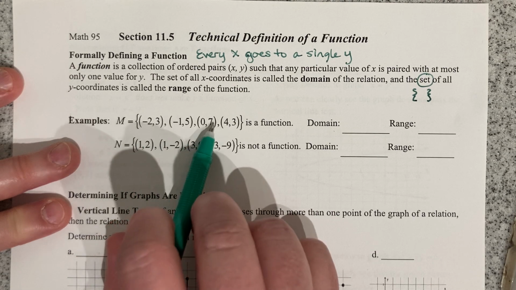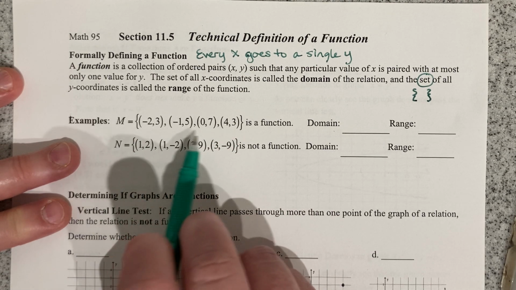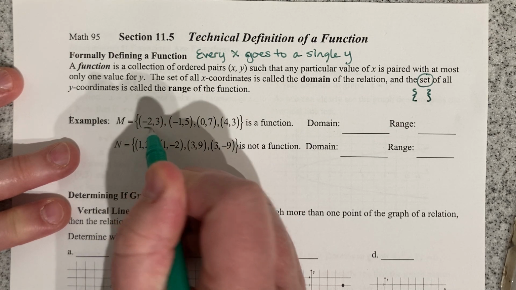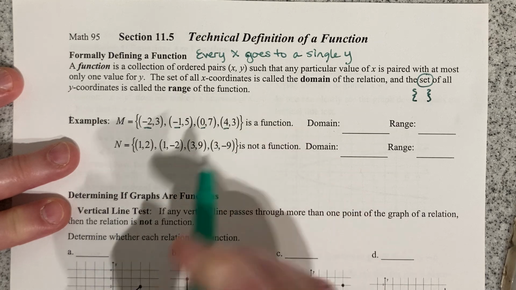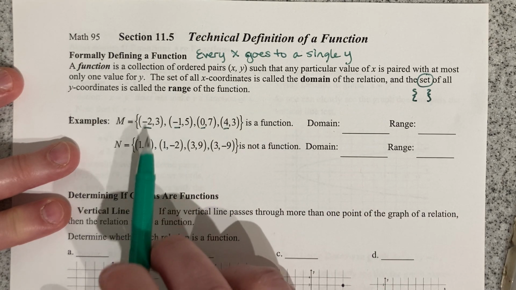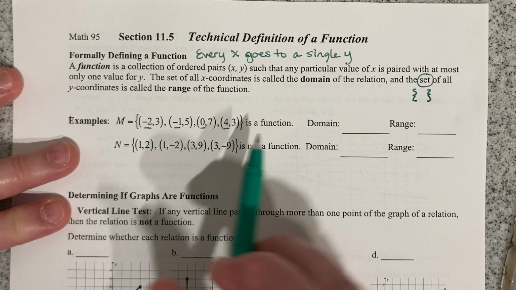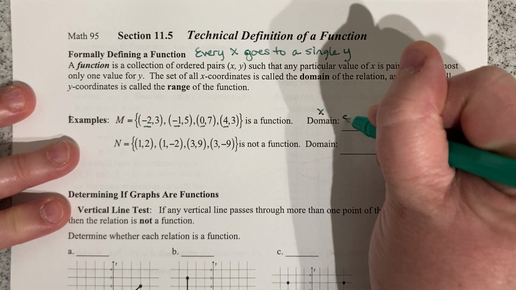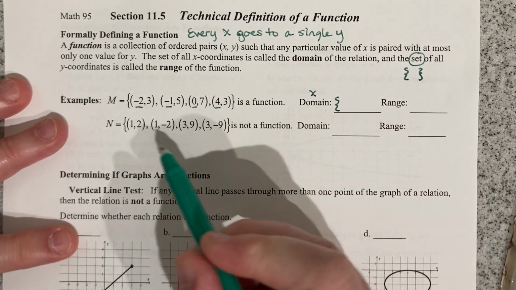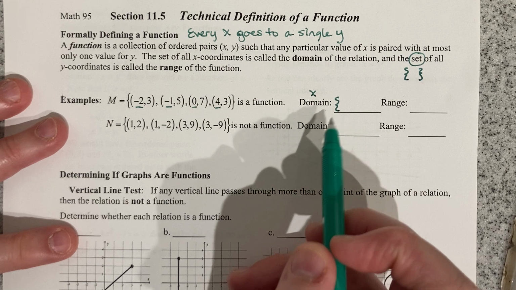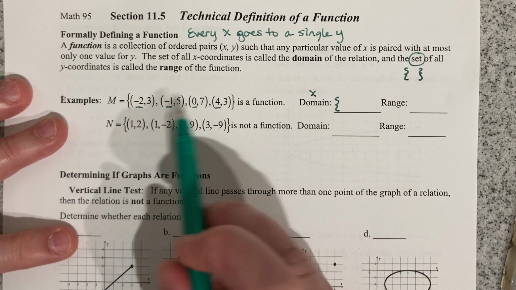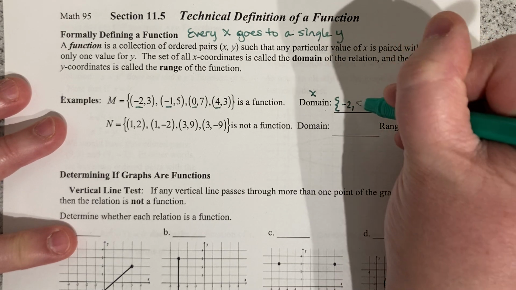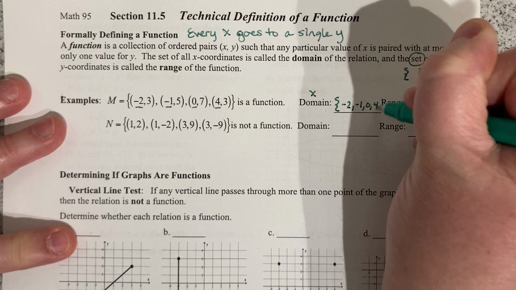All right, so this is 4 different points in curly brackets. And we want to know, is this a function? So what we look for is, do the x's repeat? Is it possible for an x to go to 2 different y's? And nope, the x's don't repeat, so it is a function. The domain are the x values, so we would just list the x values. And this one we're using a set for the domain because there's not infinitely many decimals between these points. It's just 4 different x values, so we list them with curly brackets: -2, -1, 0, and 4.